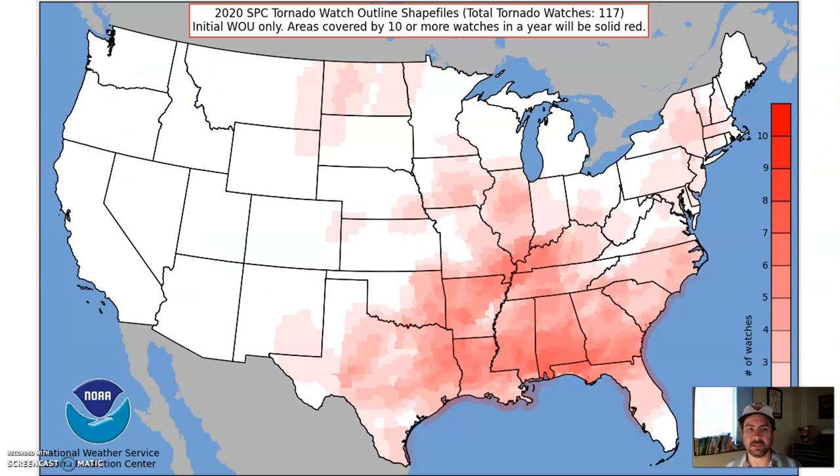In 2020, there was a total of 117 tornado watches issued, meaning there's a tornado coming, watch out. And you can see the highest incidence is actually shifting to the south. Tornado Alley is typically in this area, but you'll notice the higher red incidence. It's due to climate change. The number of tornadoes where they occur is actually shifting to the south.